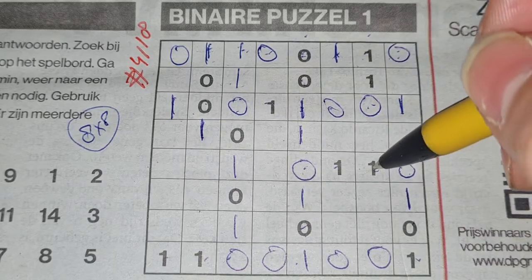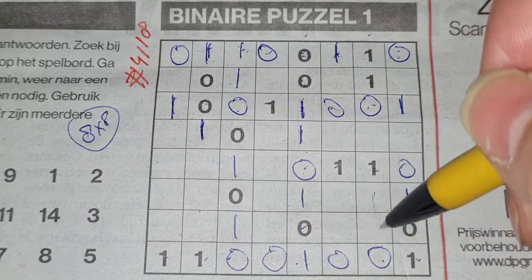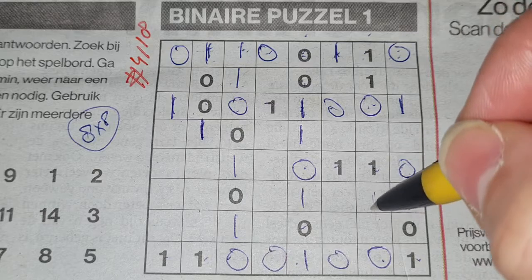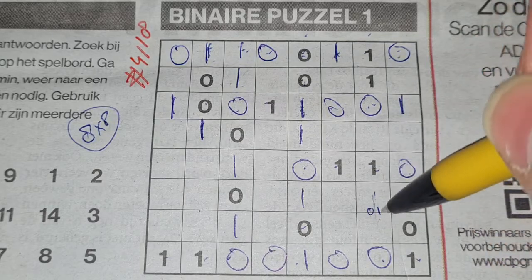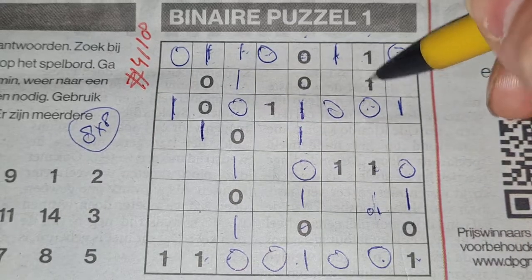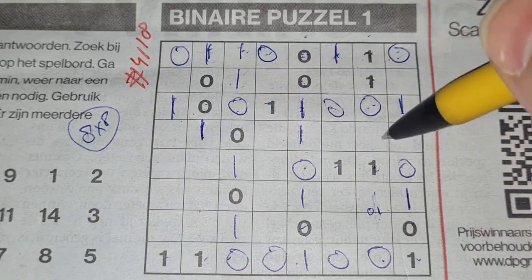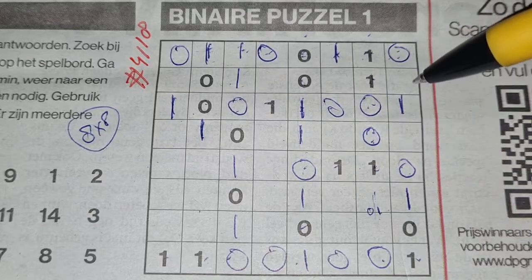I know between a 1 and an O with 2 empty boxes between, there's always an O and a 1 there, but I do not know in which order. So we have here the first one, the second one, the third one, and the fourth one. So this box should be an O. Okay.